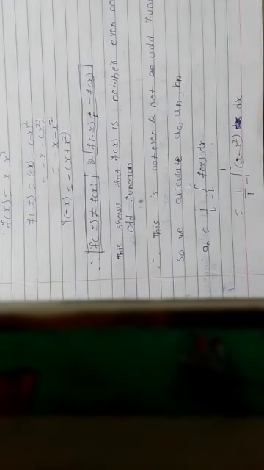अगर अपने पास किसी भी क्वेश्चन में गिवन फंक्शन इवन आता है, तब आपको a0 एंड an ही फाइंड करना होता है। एंड जब फोरियर सीरीज में गिवन फंक्शन ओड आता है, तब आपको ओनली एंड ओनली bn ही फाइंड आउट करना होता है। So we calculate a0, an and the bn.